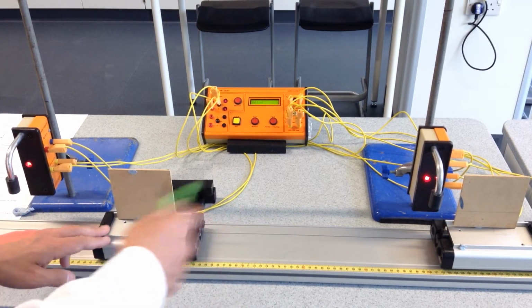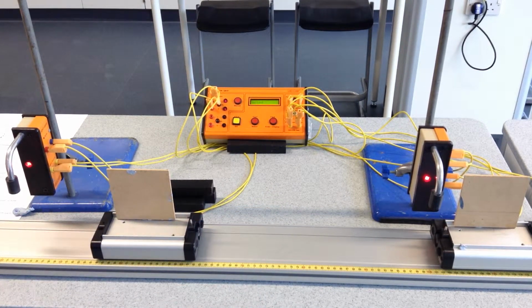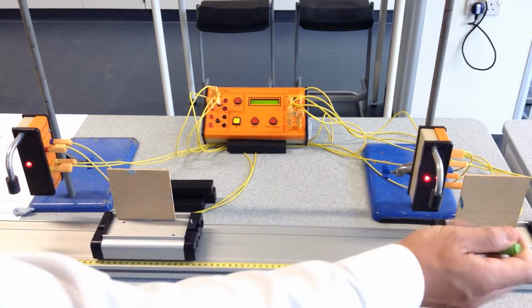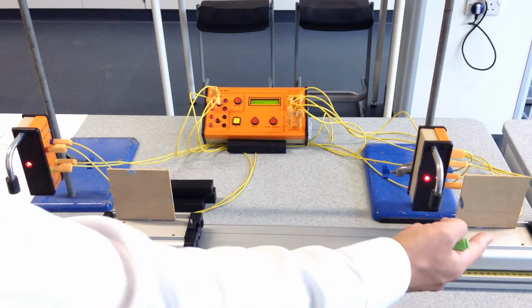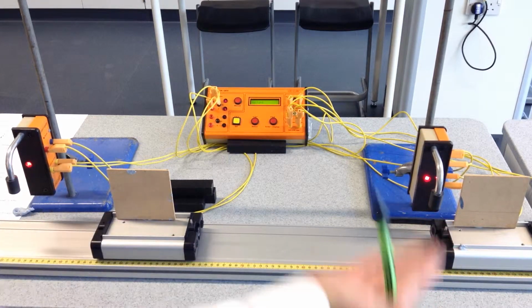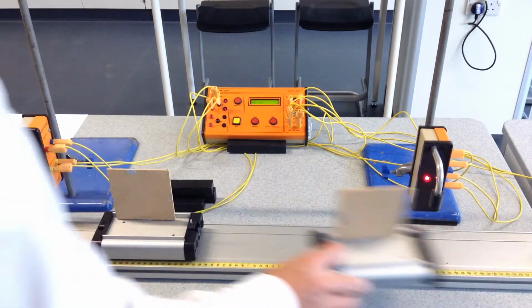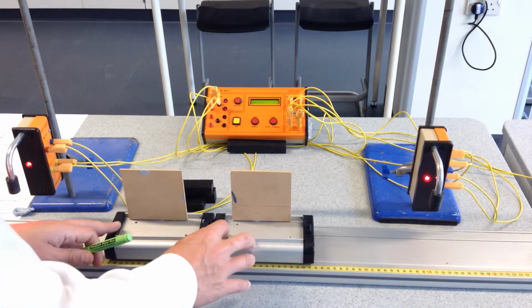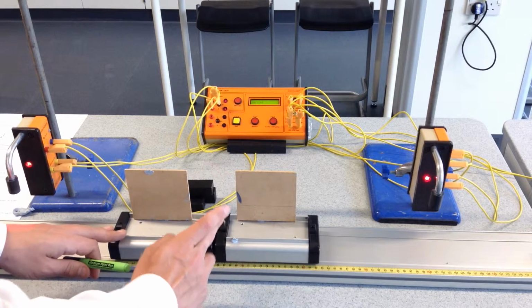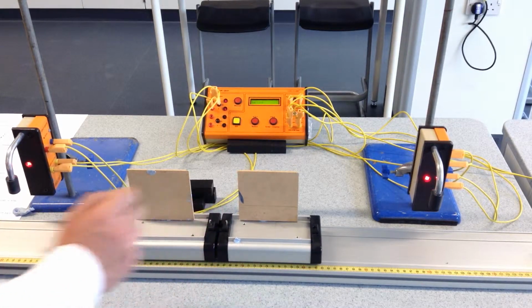We've got obviously the trolleys here, and we have the ramp, which has been adjusted at the far end. There's a small little screw at the far end to raise or lower and make sure this is as flat as possible, which is really important, because we don't want anything to affect this other than the explosion that takes place in the spring in the middle.